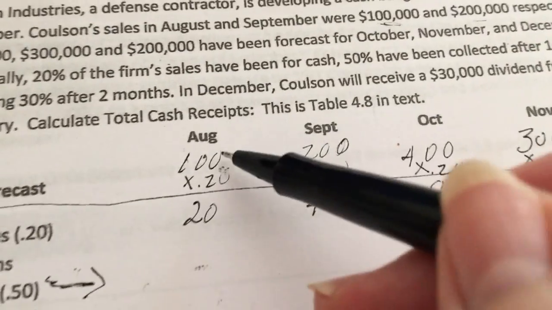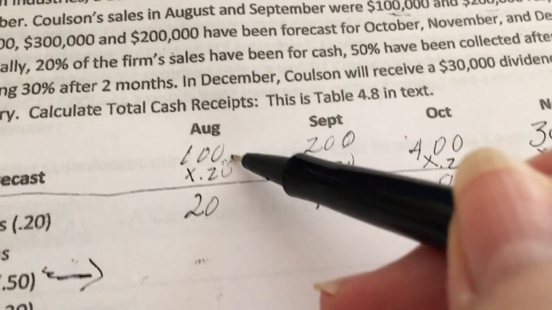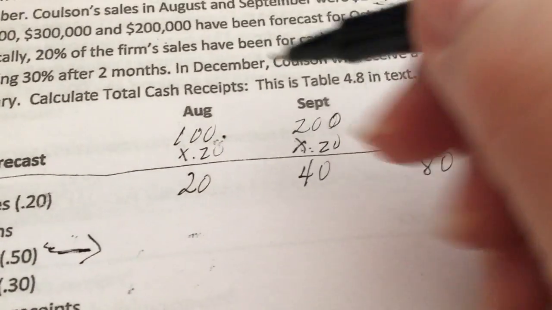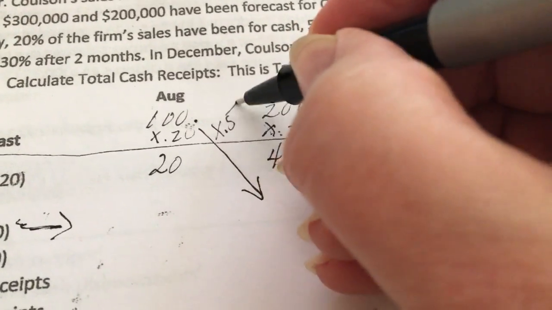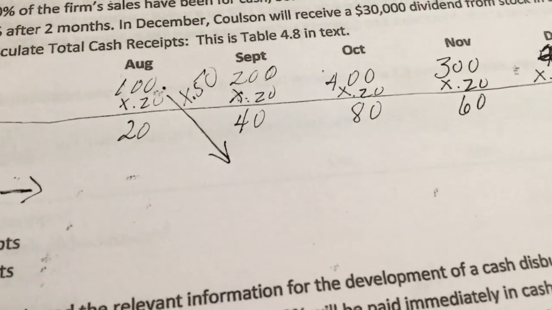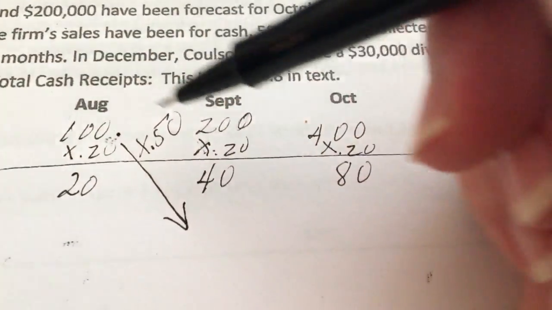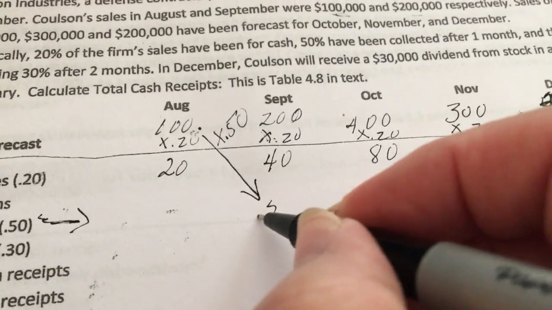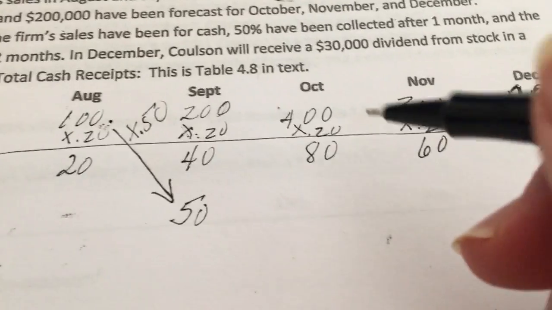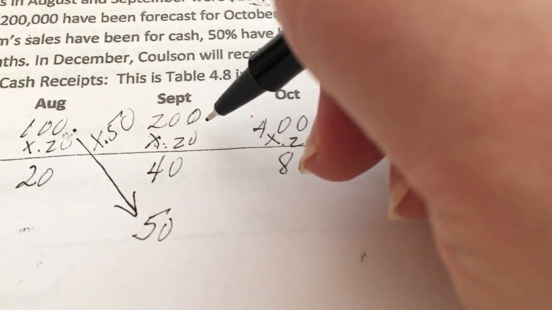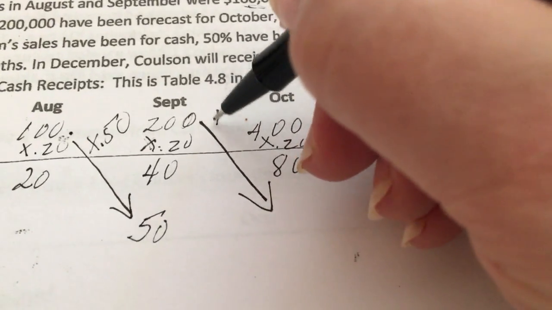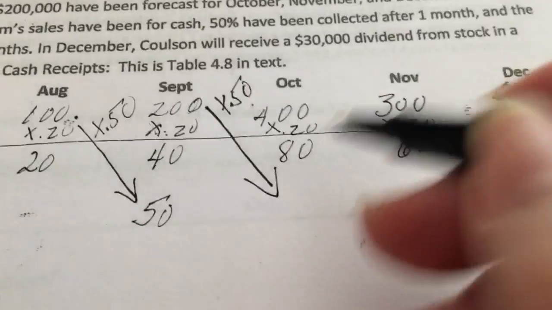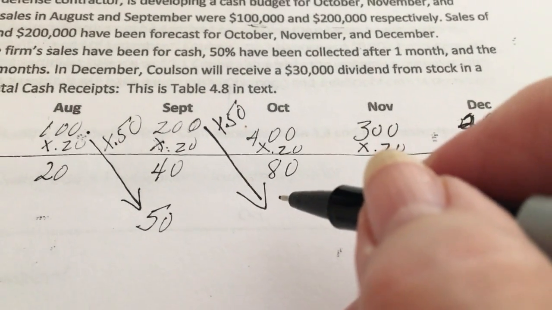That means that in August, when we sold this 100,000, 50% of that will not be paid until September. So that's where you want to multiply times 50%. So 50% of 100,000 is going to be 50, and that's going to be paid right here in September. Those are accounts receivable. In September, you had 200,000 in sales that will not be paid until October, because normally we will give 30 days for people to pay their credit cards or whatever they owe us.